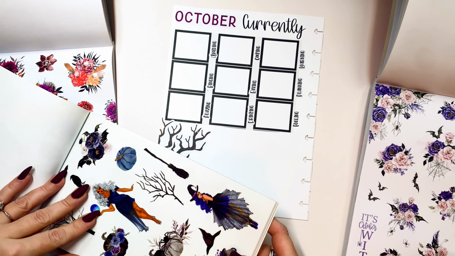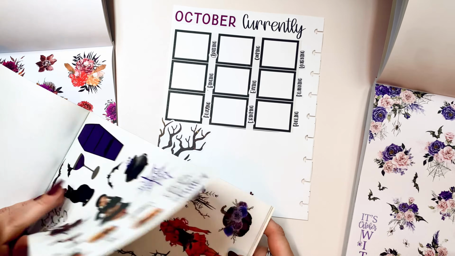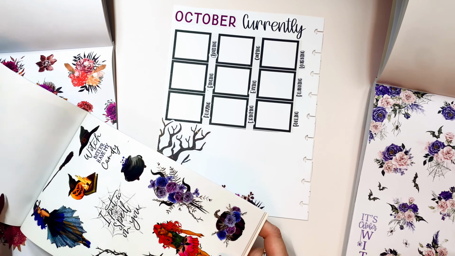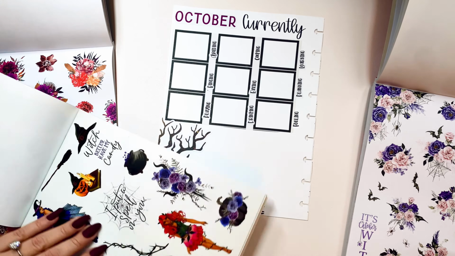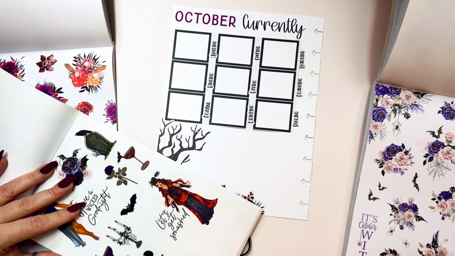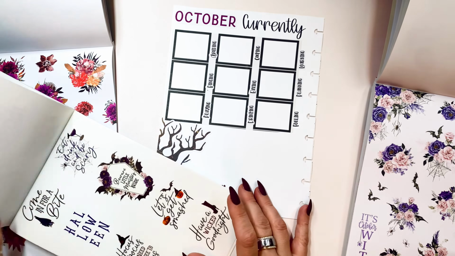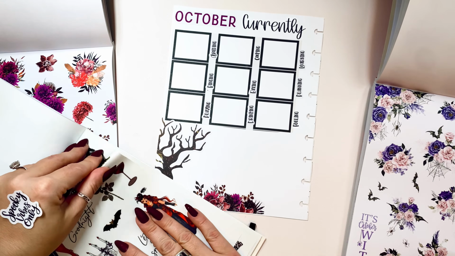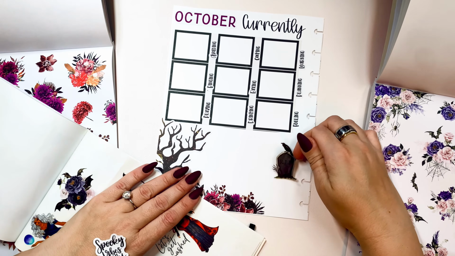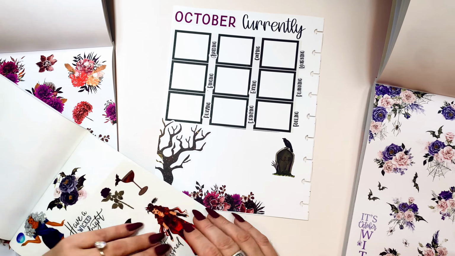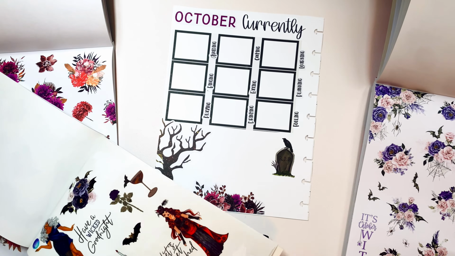So let's see. Don't want Maleficent. Kind of want Wednesday, but I kind of want Wednesday in a different way. Let's see. I do want the spooky rest in peace with a crow. I think that's the right vibe.